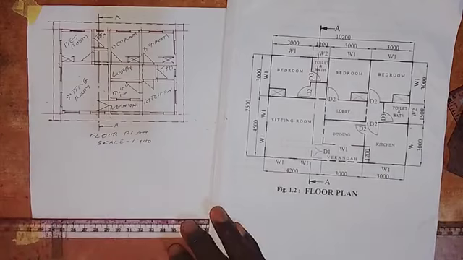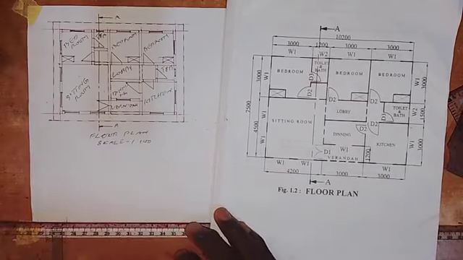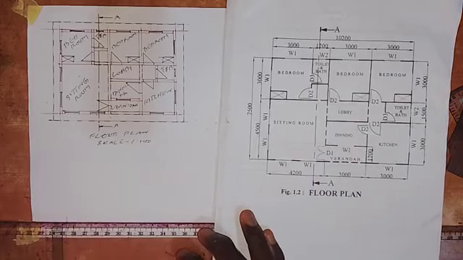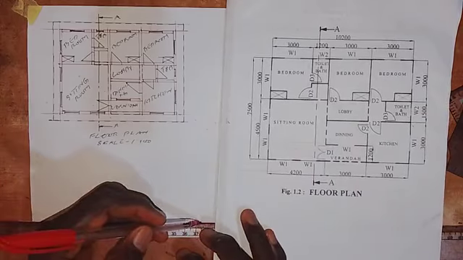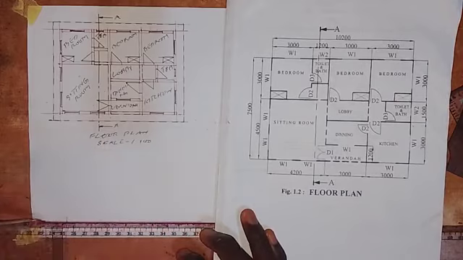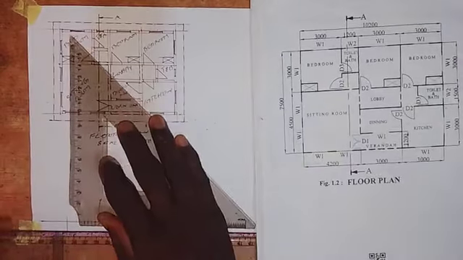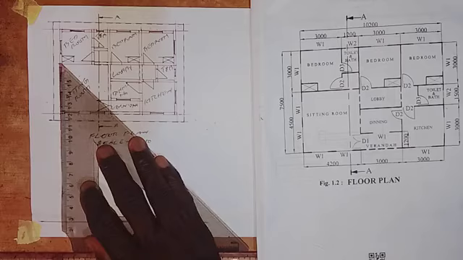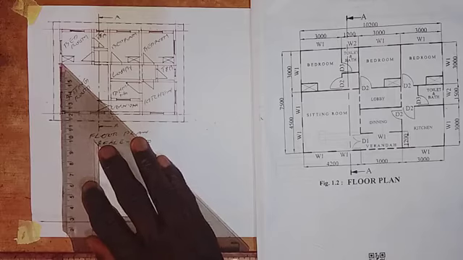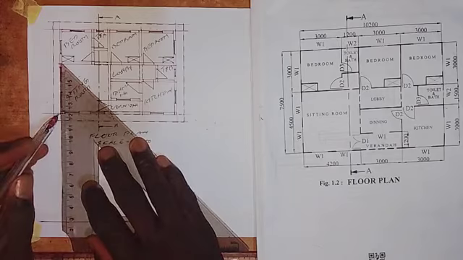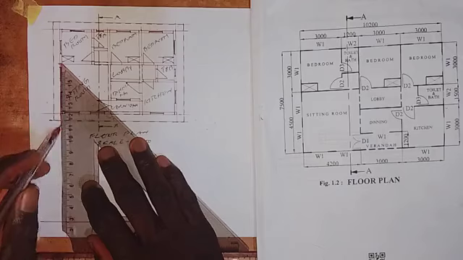But what we are to do first is to draw a horizontal line as the ground level. So we have this horizontal line for the ground level. Then, having done that, the next thing is that I usually project from the point that we have here, from the edge of this wall. So I'm going to project a line down here like this.